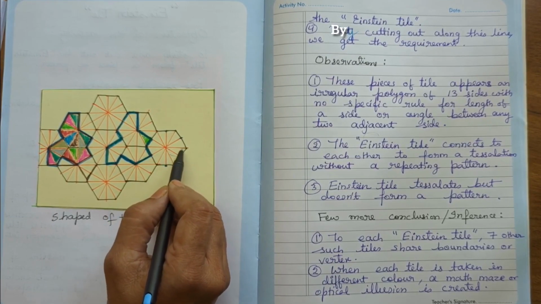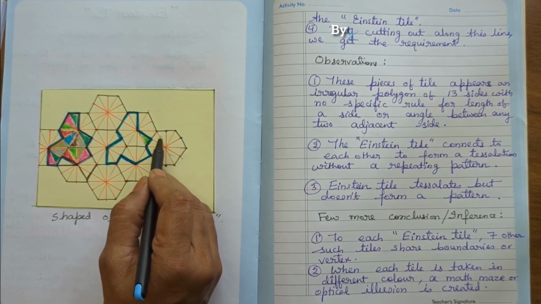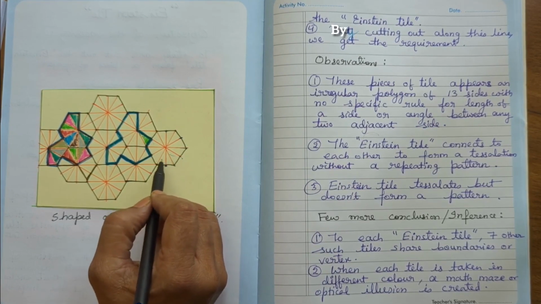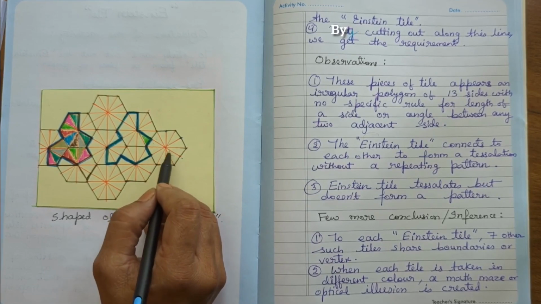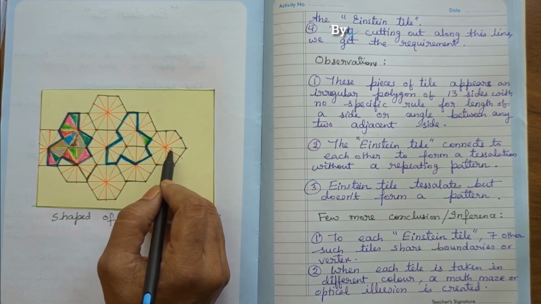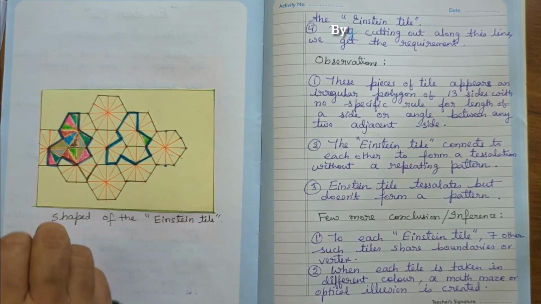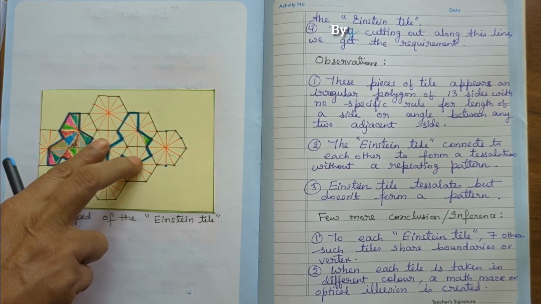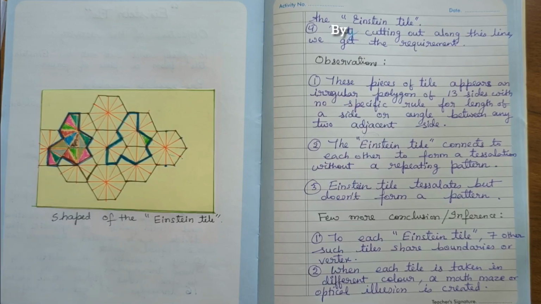See, this is the half of it. 1, 2, 3, 4, 5, 6. So 6 up, 6 down. So 6 congruent triangles each hexagon is divided into. And then to get one Einstein tile, we will require 1, 2, 3 adjacent regular hexagons.